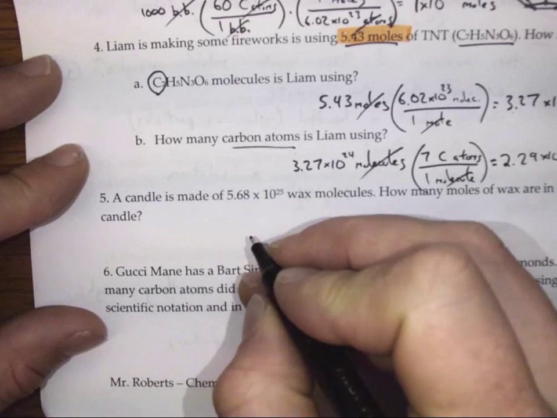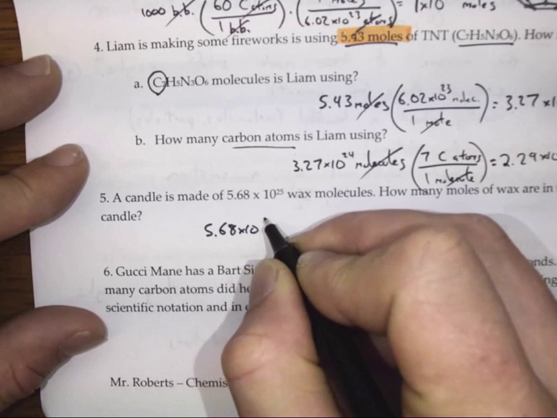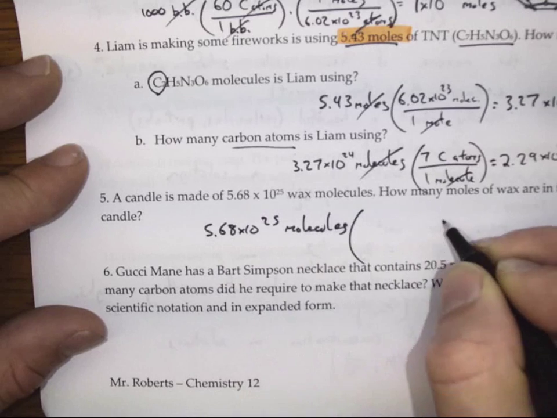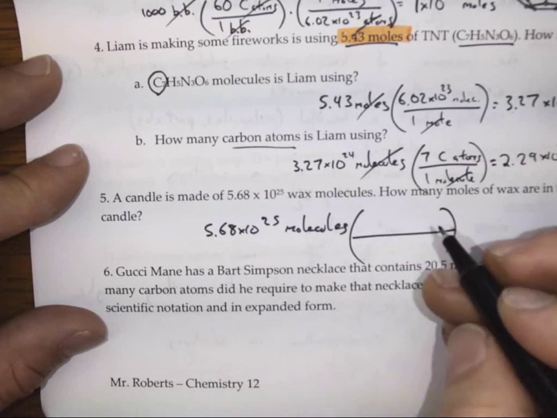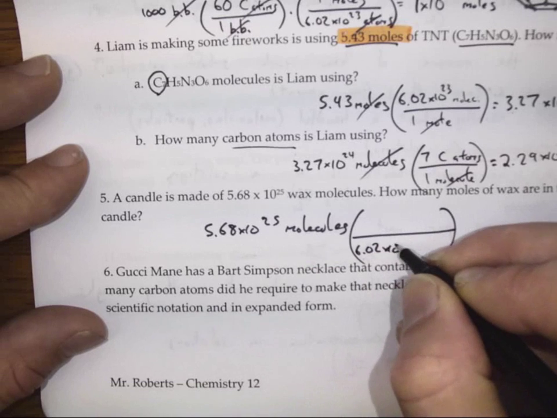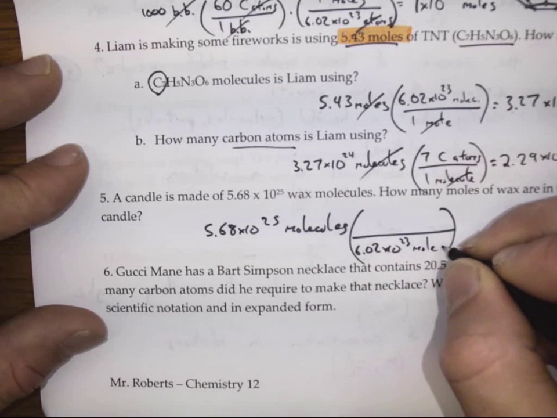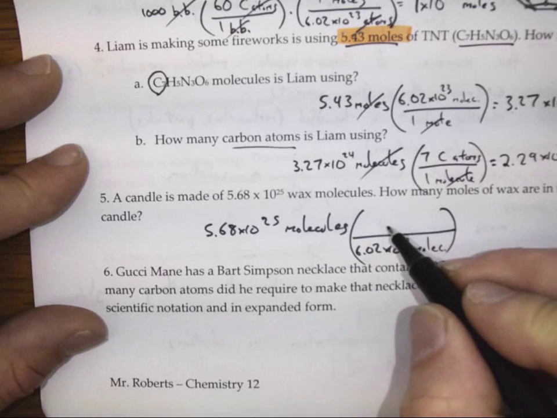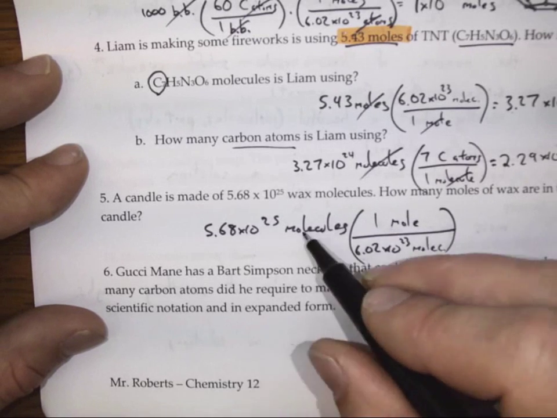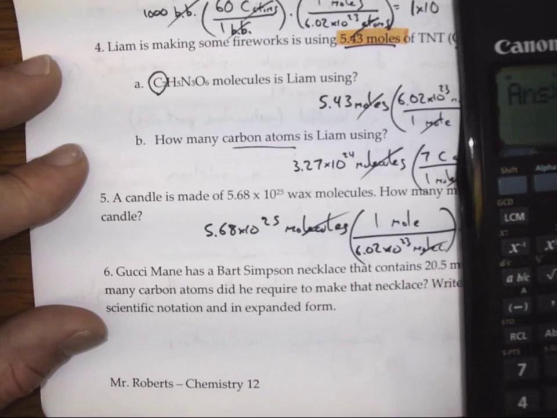Okay, so again, we're starting with some number of molecules, 5.68 times 10 to the 25 molecules, and we're going to convert that to moles. So I know that I need molecules on the bottom: 6.02 times 10 to the 23 molecules. I'm going to abbreviate that as molec because I didn't leave myself enough room. And that's 1 mole, right? Okay, so molecules cancel out, and I have this division again.